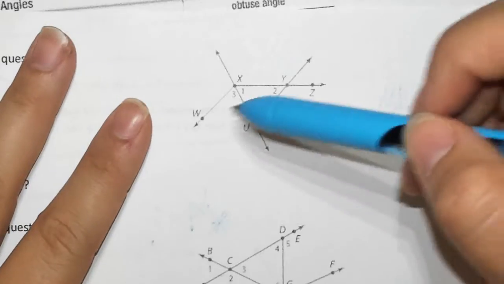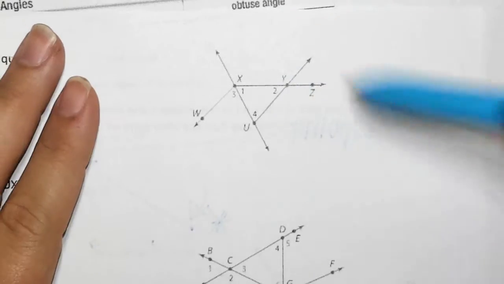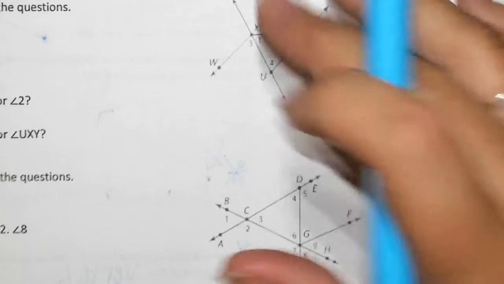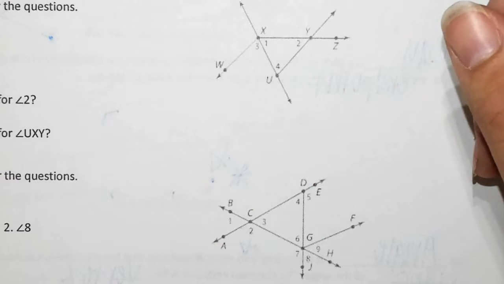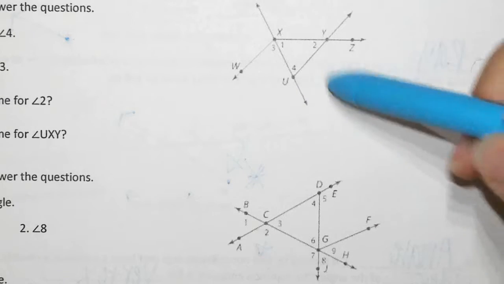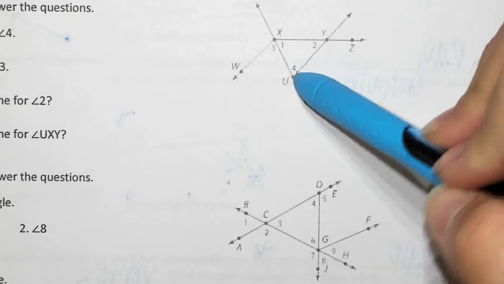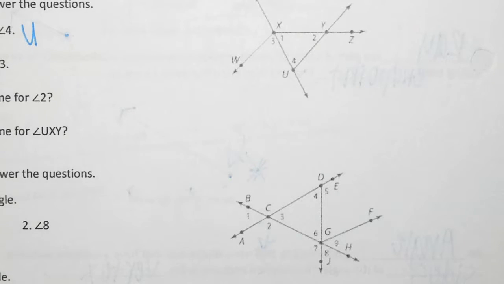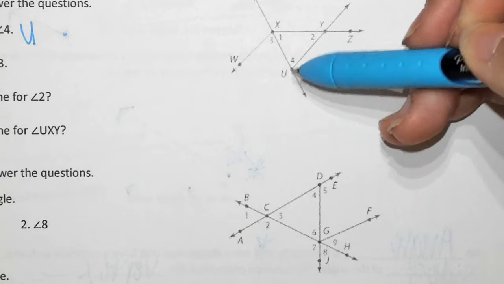Okay, so this is where you have to be very careful when naming your angles, because look how many there are. So we're going to practice for a little bit naming our angles. I want to do the first 4 with you, and then you'll practice on your own. Name the vertex of angle 4. Put your pen or pencil on angle 4. What's the vertex? U. Good. So the vertex of angle 4 is U.